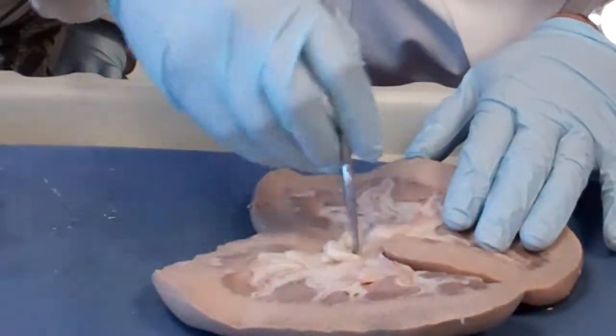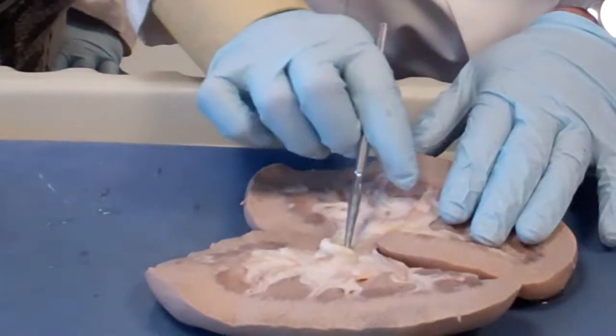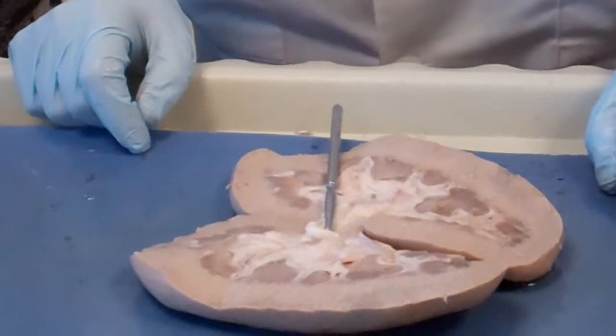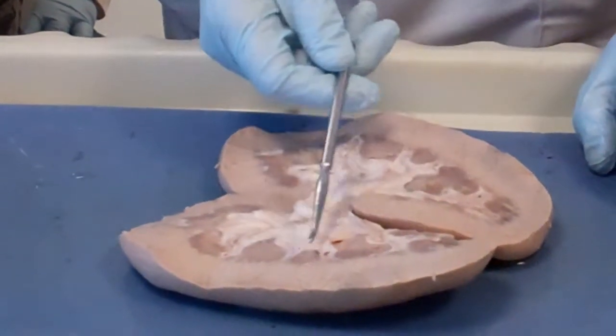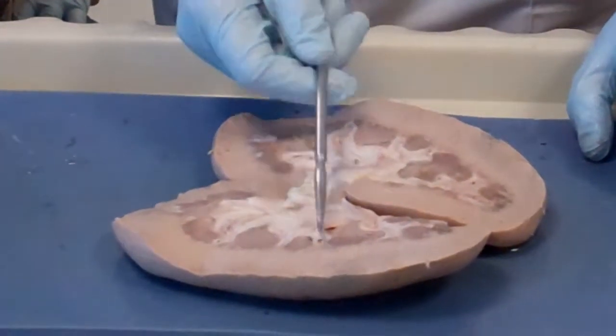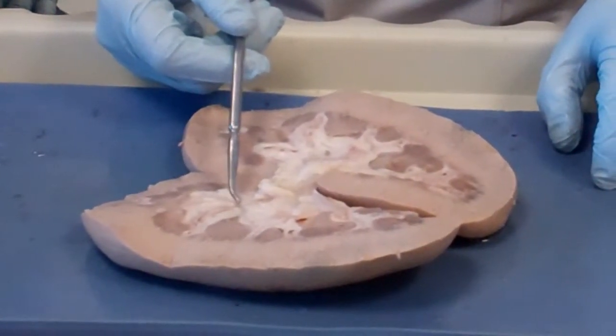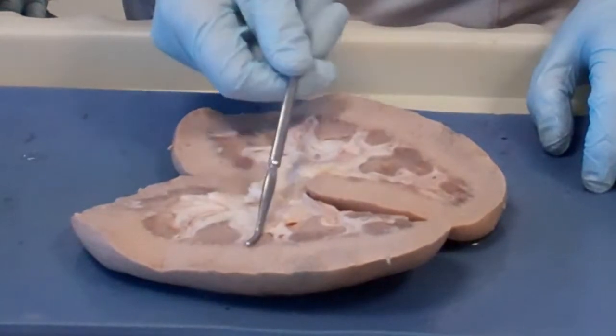That's the ureter. And what's in between the pyramids is called the renal column. Renal column.